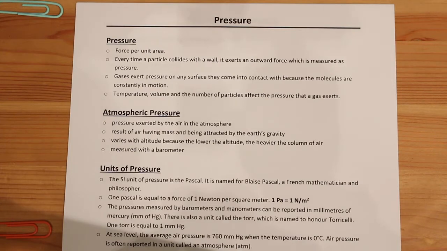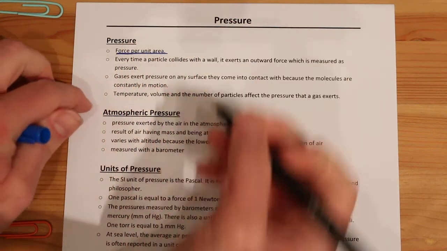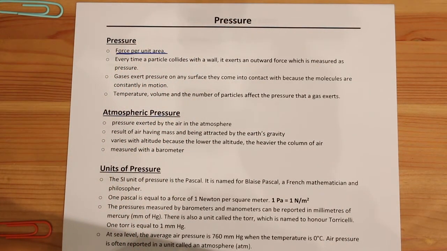The first thing we need to be aware of is that pressure is the force per unit area. So it's the force per unit area. What that pretty much means is that pressure is the force being exerted by an object over a particular area. So if you want to take that definition and turn it into a mathematical equation, we would say that pressure equals force divided by area.